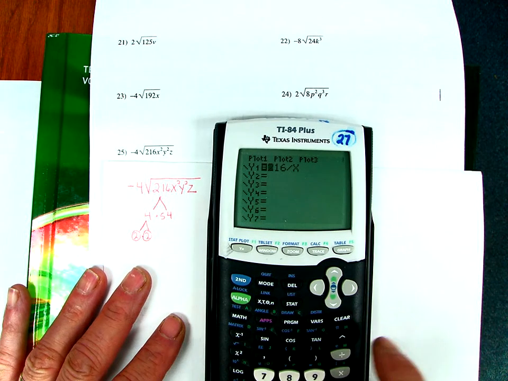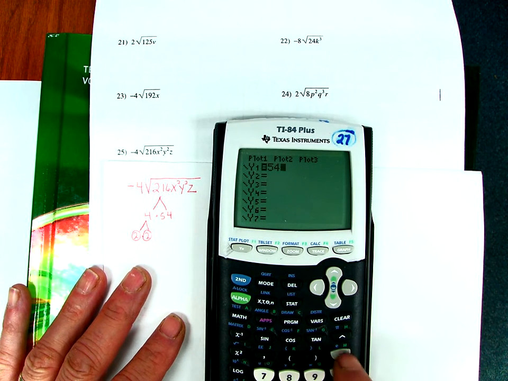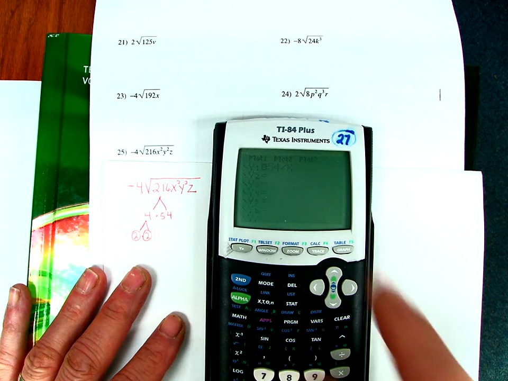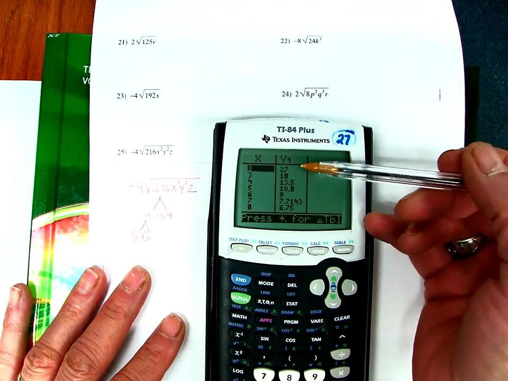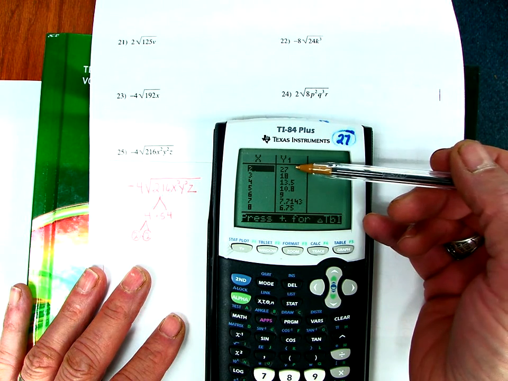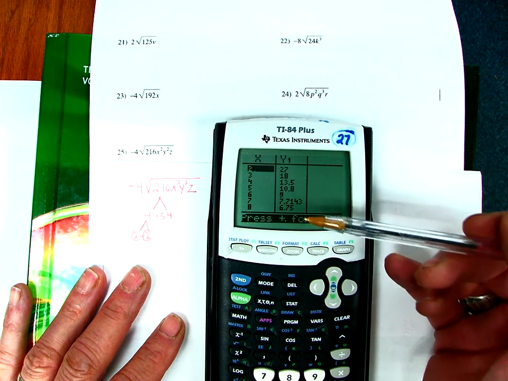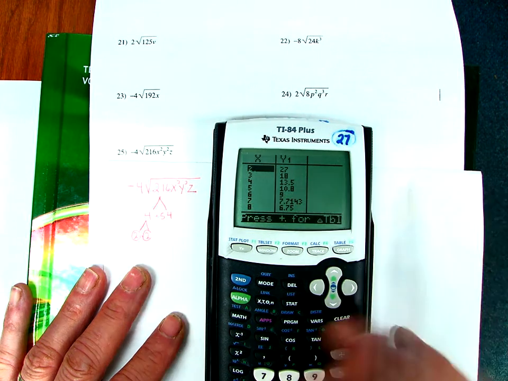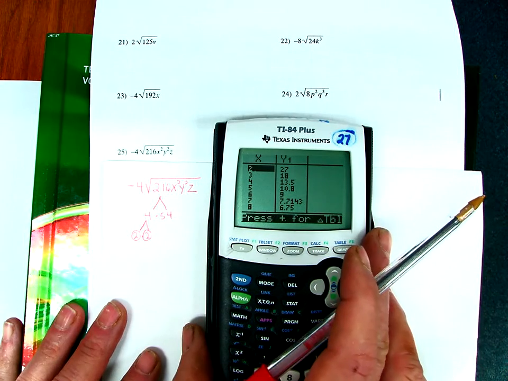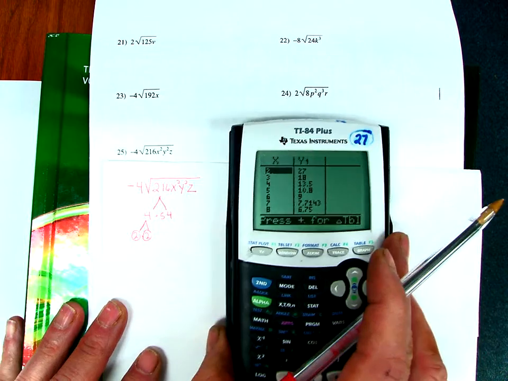Go back to y equals. Type in 54 divided by x. Second graph. Well, let's see. 54 is 2 times 27. 3 times 18. 6 times 9. Let's use 6 times 9. I know about 6 and I know about 9.